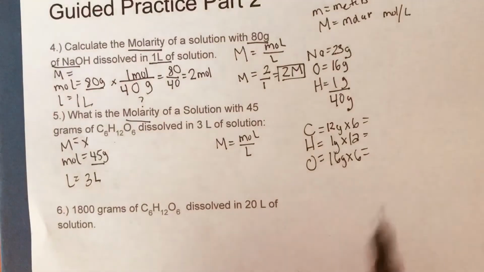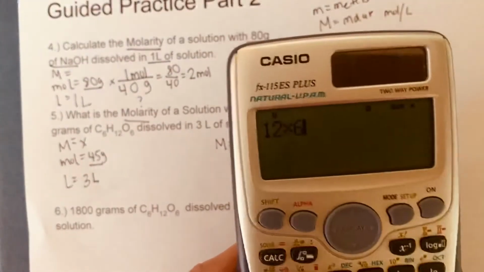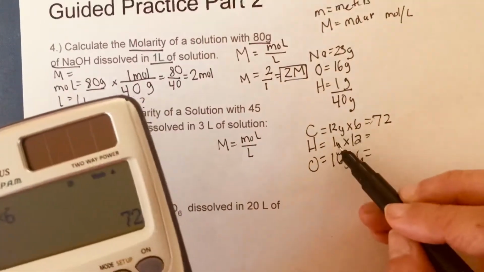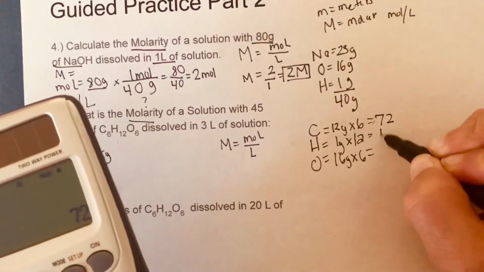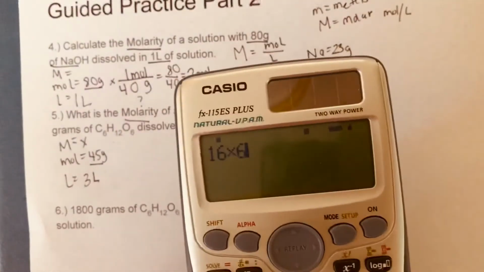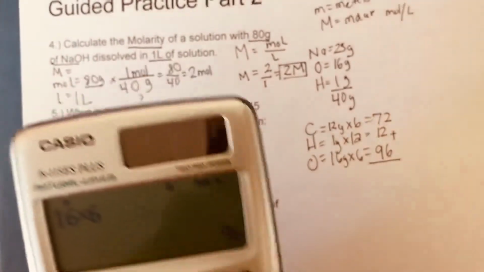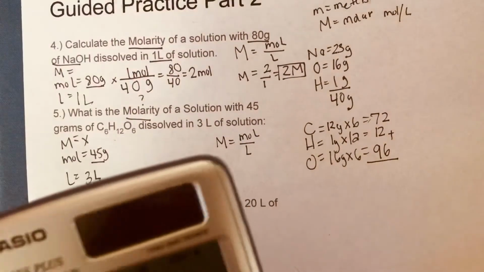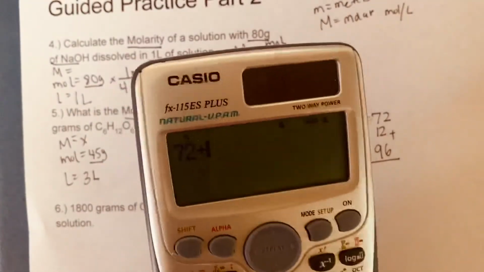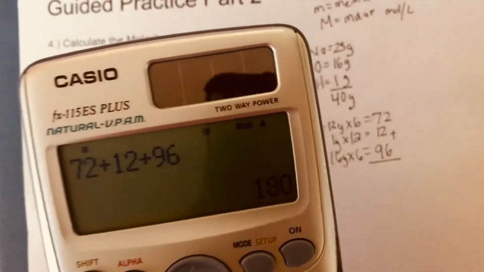So I'm going to do 12 times 6, which is 72. 1 times 12, which is 12, and 16 times 6, which is 96. And then I add these together to find my molar mass, just like we've been doing for a really long time now. So I have 72 plus 12 plus 96 for 180.